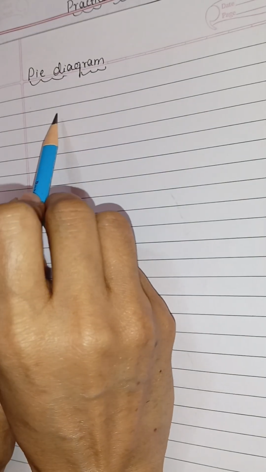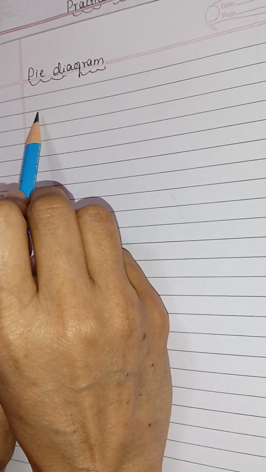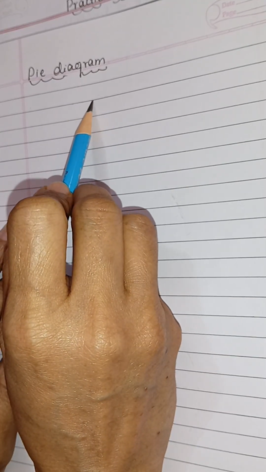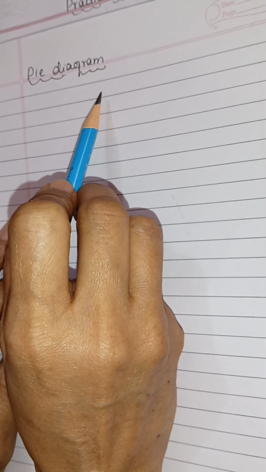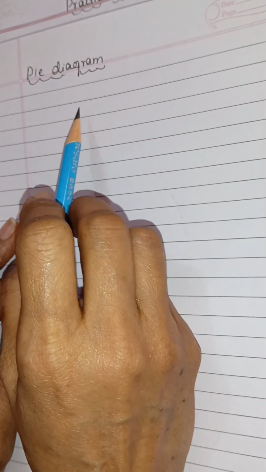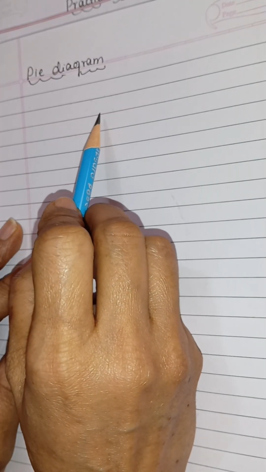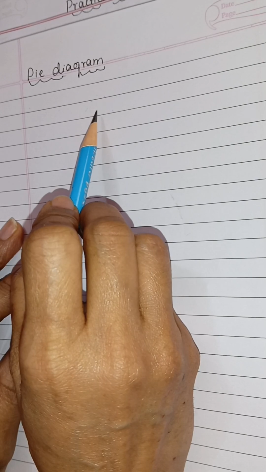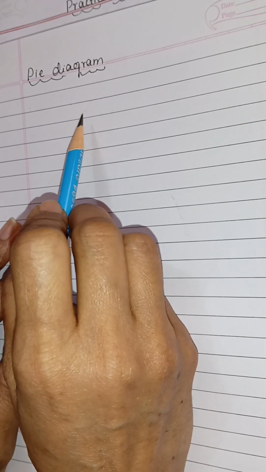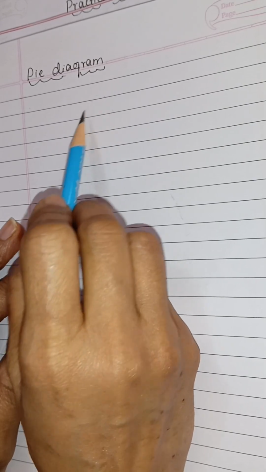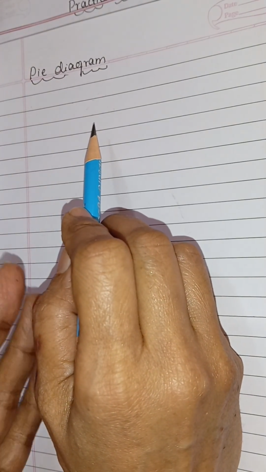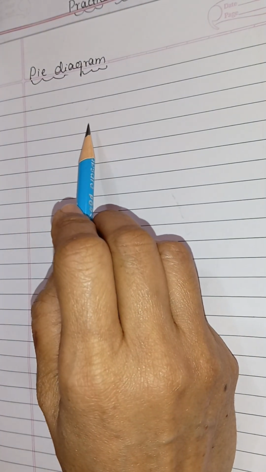In this pie diagram, the values of items are presented by a sector of a circle, and this sector of a circle resembles the slices of a pie. That is why this is called a pie diagram. Pie is a sweet dish, you must be knowing. Slices look like a sector, so it is called a pie diagram. We can't call it a pizza diagram. Pizza slices also look like the same sector.